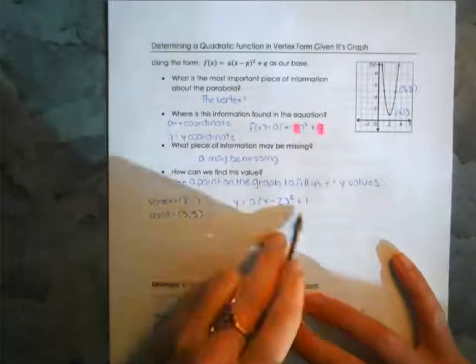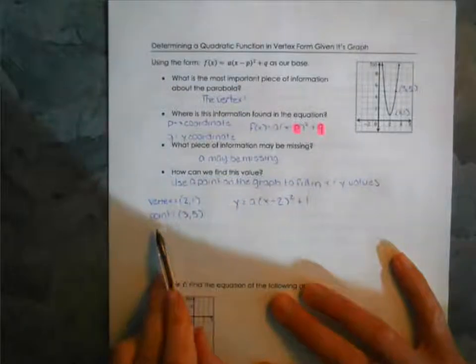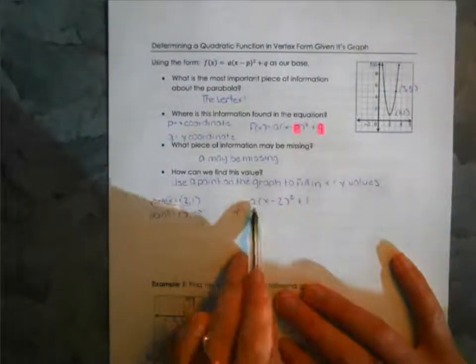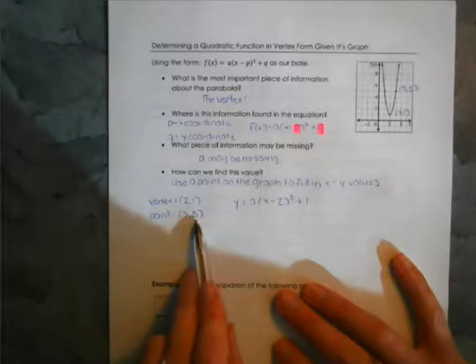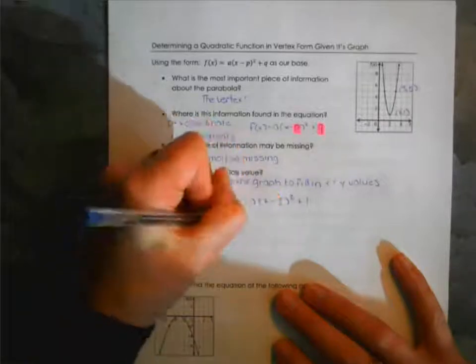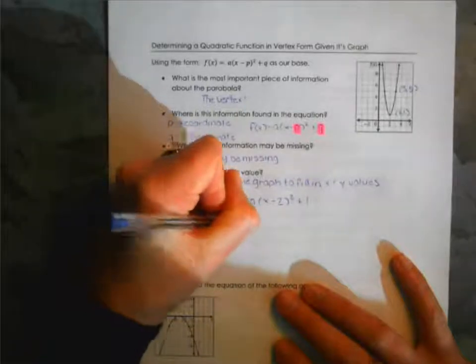Okay, so I've filled in my vertex points. Now the other thing I can do so that I only have numbers and I can solve for a is I can fill in another point on the graph. So the other point on the graph says that y is equal to 5. So I'm just going to substitute that in.